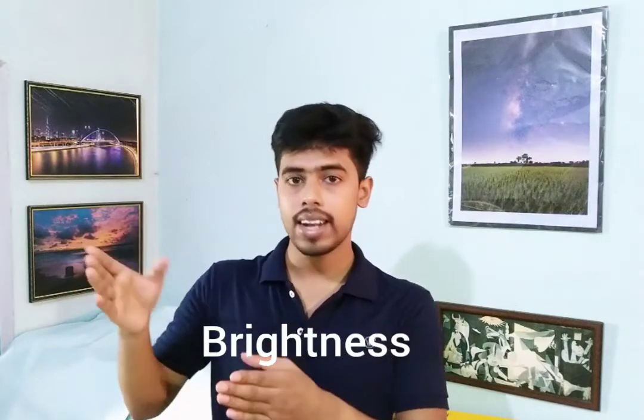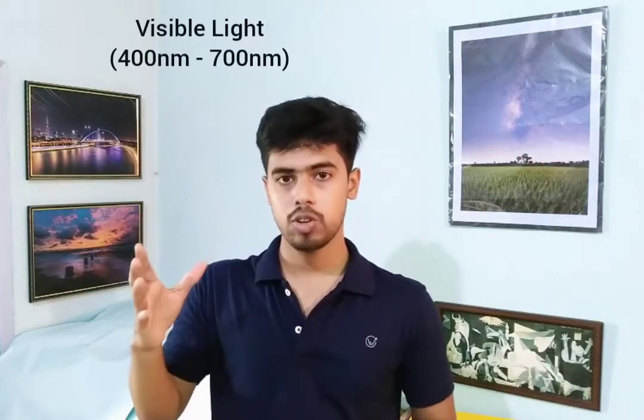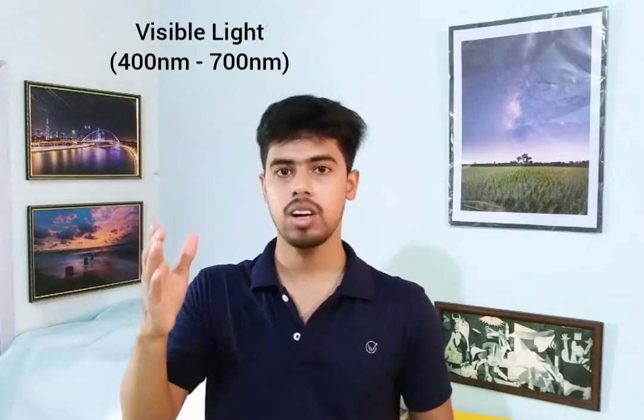On the other hand, brightness is only that amount of light which is finally reaching the sensor of the camera or the eye, or in a very simple sense, how bright an object is appearing to the detector's eye or the camera sensor. So luminosity was the total amount of light, and brightness is only that amount of light which is finally approaching or reaching the sensor of the camera or the eye.